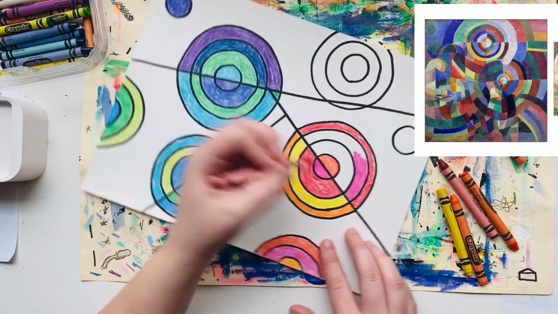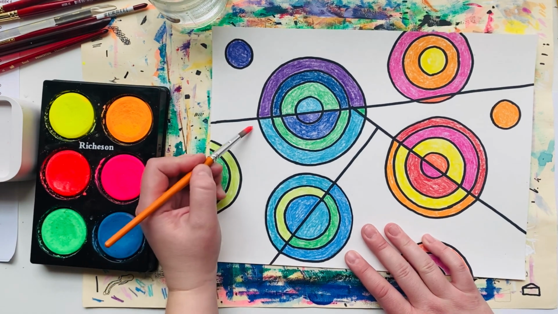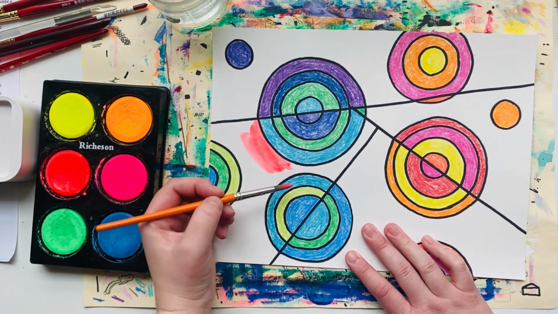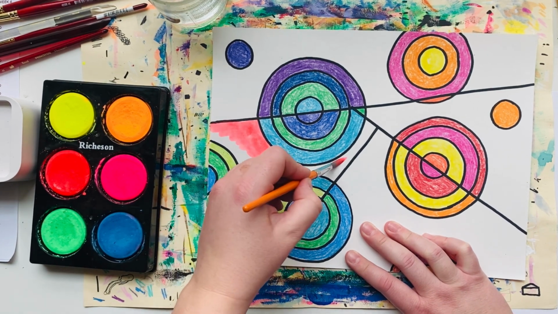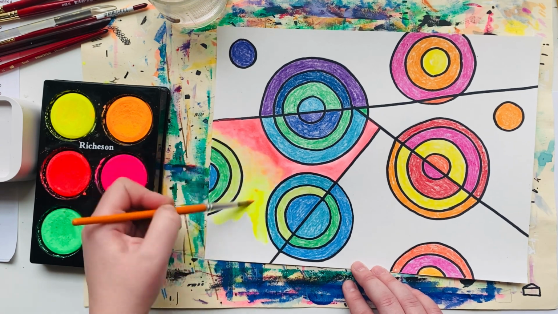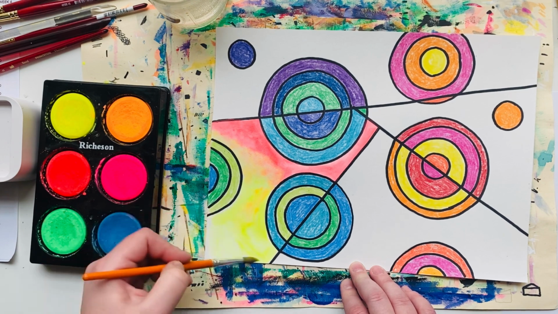So just to recap, for this project, I am looking for concentric shapes, shapes within shapes within shapes, and a variety of lines that break up the space. I'm looking for a wide variety of colors or a specific color scheme, and I'm looking for you to use different colors next to each other within your shapes and your design.